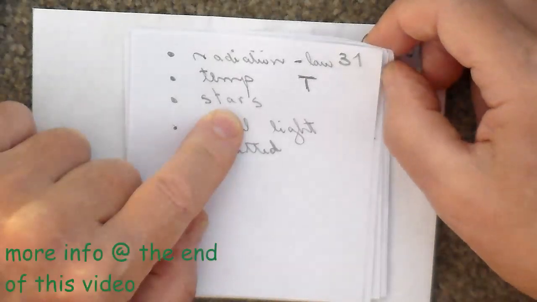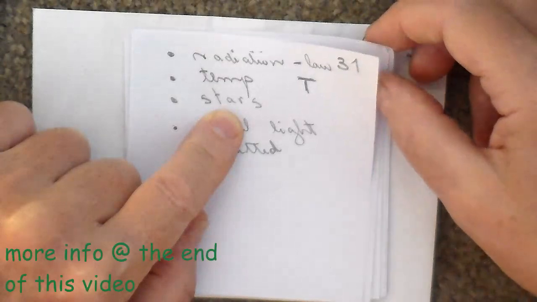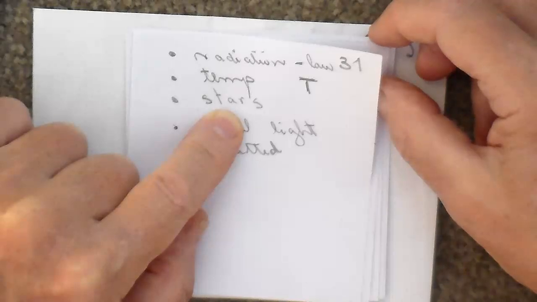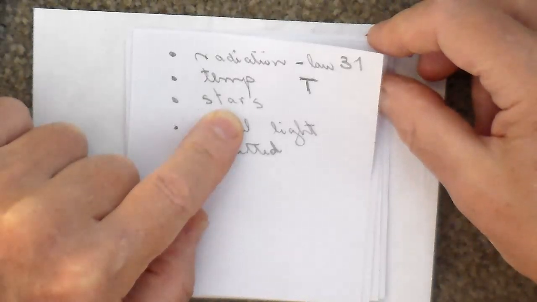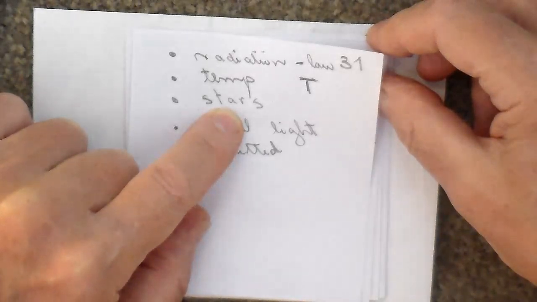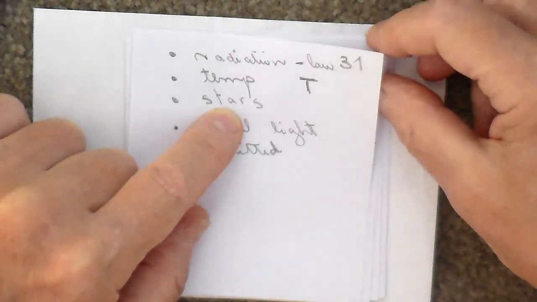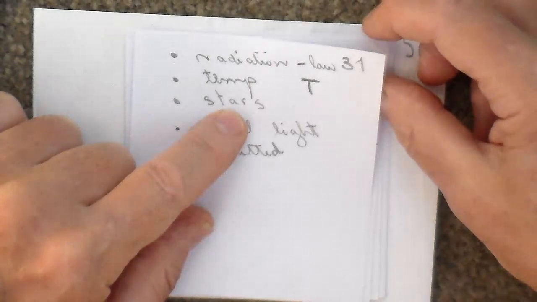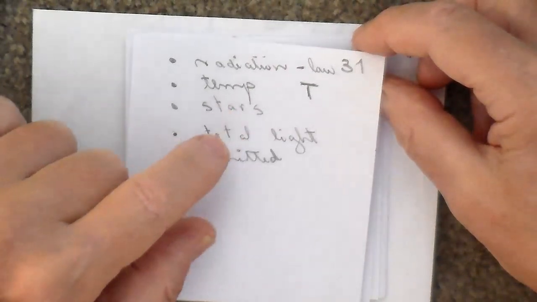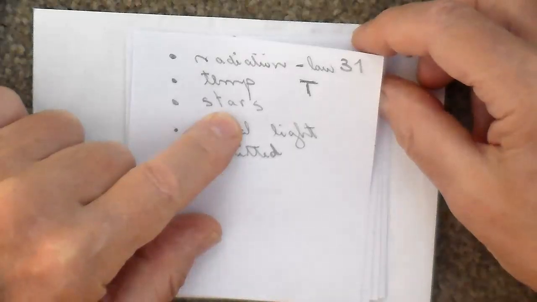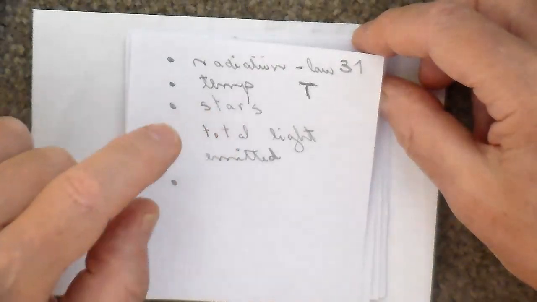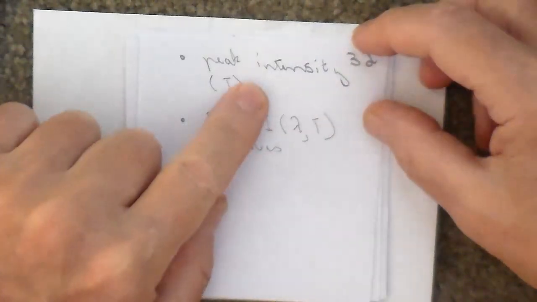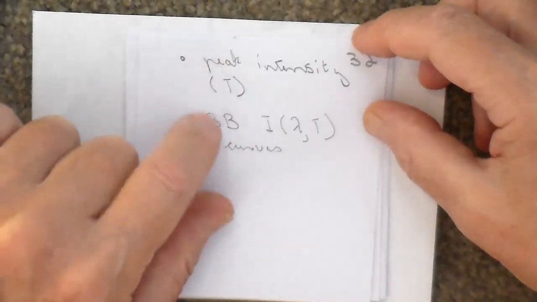You can actually see a group of stars with the naked eye, and you can see that the stars are various colors. They're not the same color. So the hotter stars appear bluer and cooler stars appear redder. The light distribution differs for the various temperatures. Then the peak intensity, and that's the color of the star.